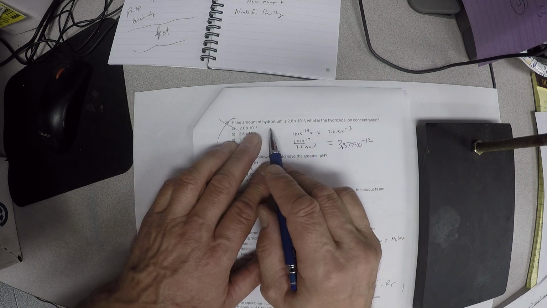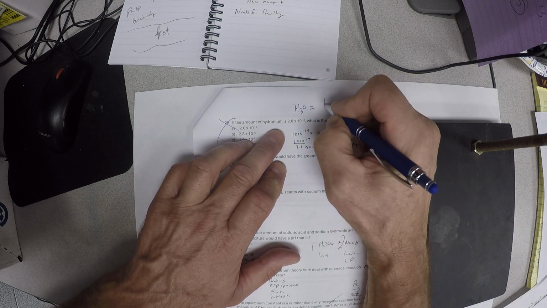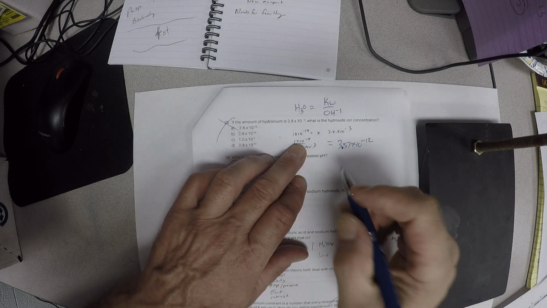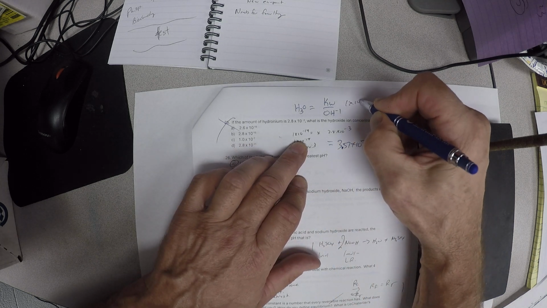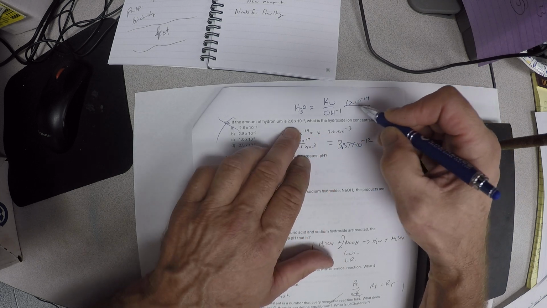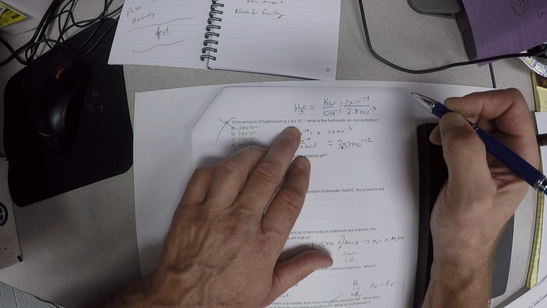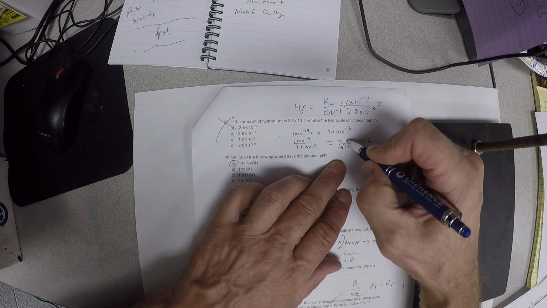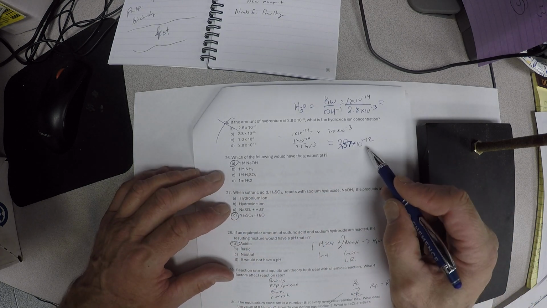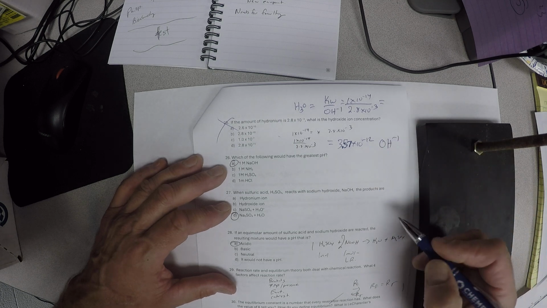What we should do to solve for hydronium when we're given Kw and hydroxide is to plug in Kw at 1 times 10 to the minus 14th and divide by the given hydroxide at 2.8 times 10 to the minus 3, and that should give us 3.57 times 10 to the minus 12th as your molarity of hydroxide.